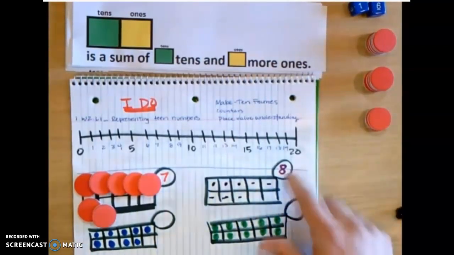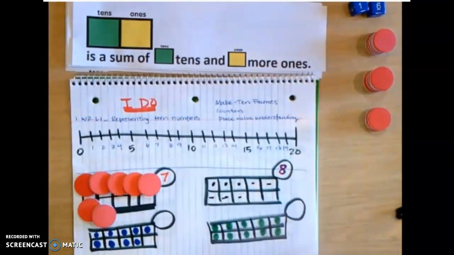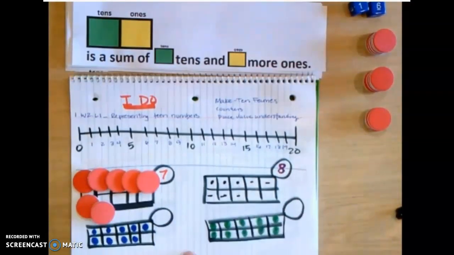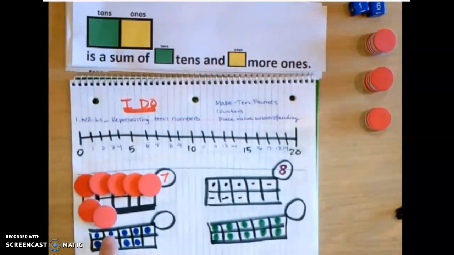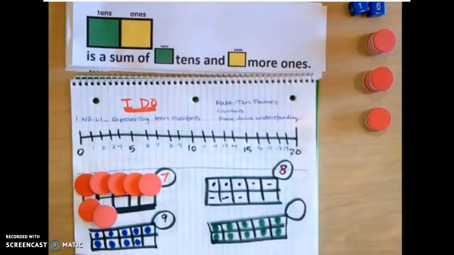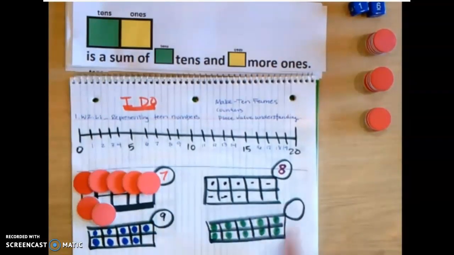We can start with the numeral and fill it with the make 10, or we can start with the make 10 pictorial representation and fill the numeral. Let's count this. 1, 2, 3, 4, 5, 6, 7, 8, 9. So the numeral for that is 9. This one, we automatically know it's completely filled, so we can say 10. Let's be careful and count. 1, 2, 3, 4, 5, 6, 7, 8, 9, 10.